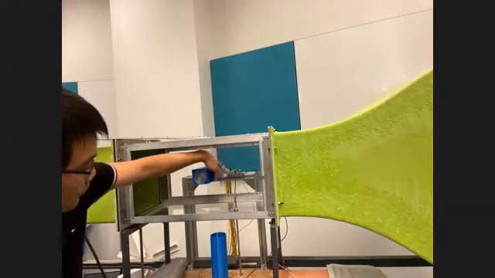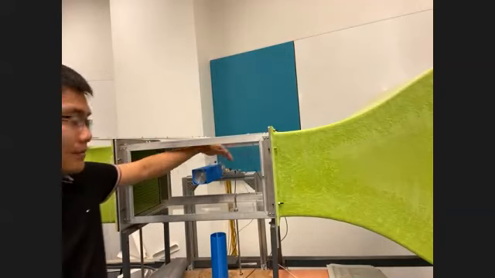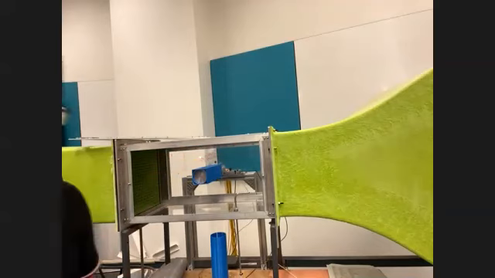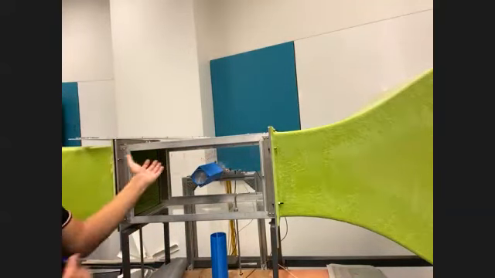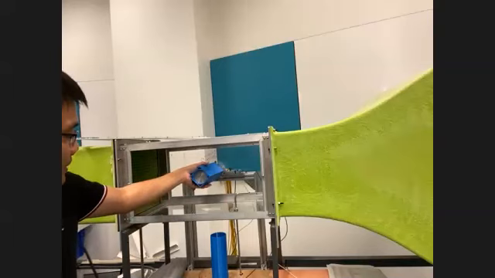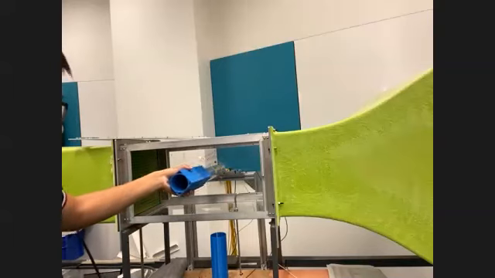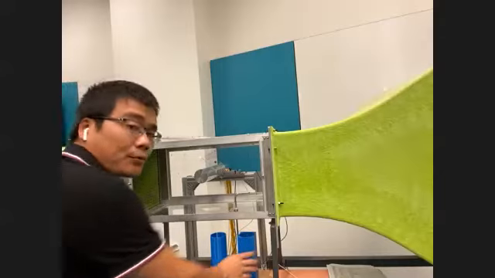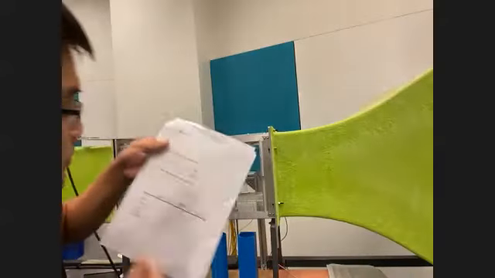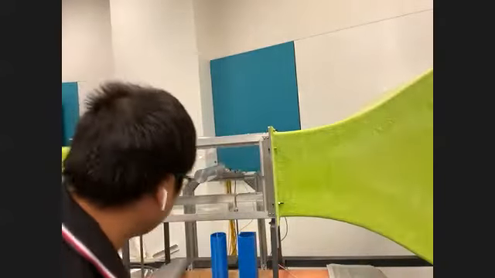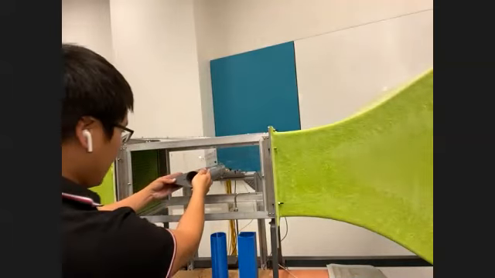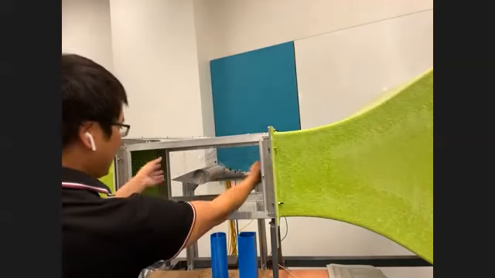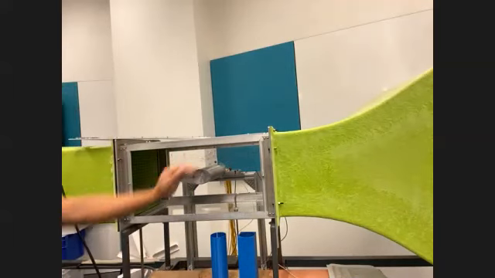Here we have a square, set square. And the next one is a diamond. Here we have a diamond. After that we have raindrop facing forward. We use this one, so airflow this way, raindrop facing forward.